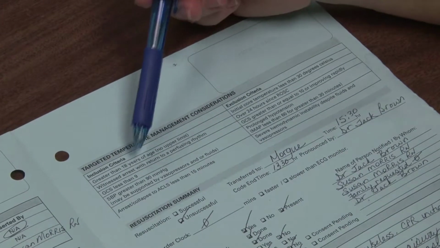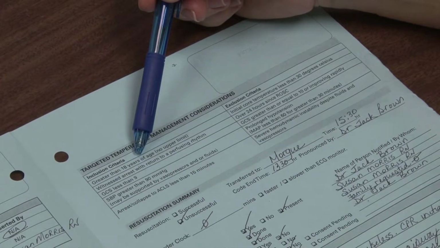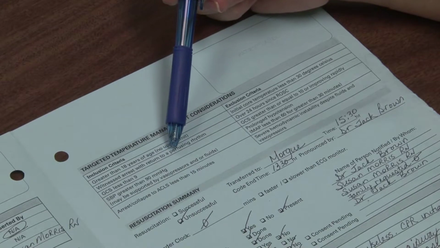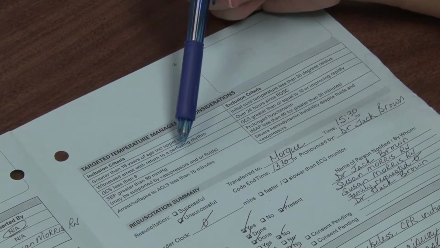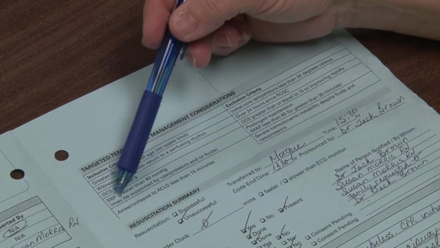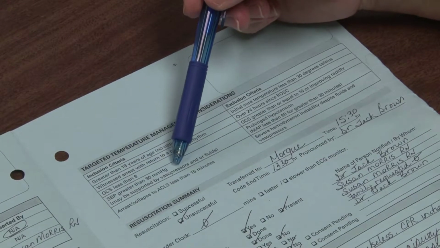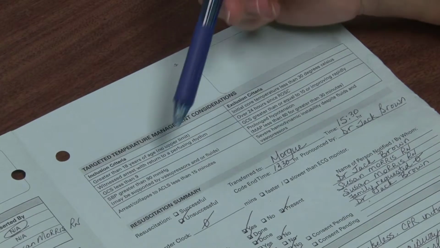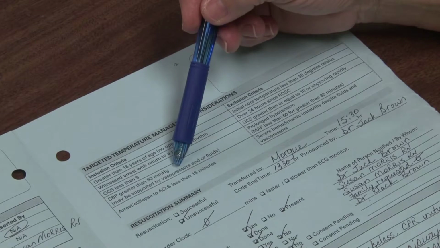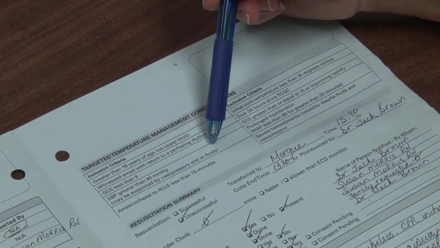Inclusion is anyone greater than 18 years of age, a witnessed arrest with return of a perfusing rhythm, a Glasgow Coma scale of less than 9, systolic blood pressure greater than 90, but that's a very soft inclusion criteria. We may have vasopressors or fluid wide open.